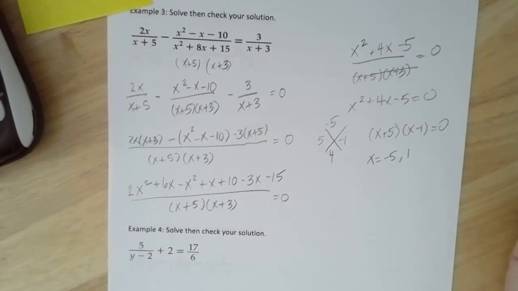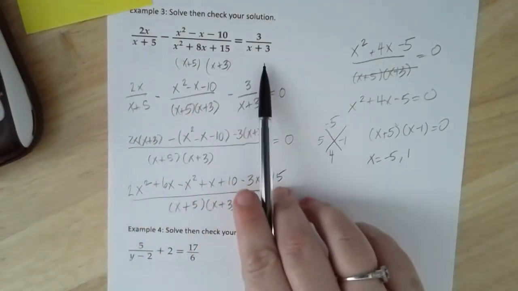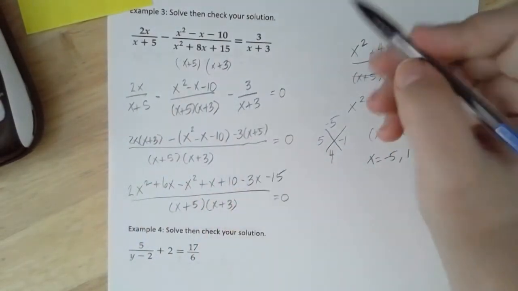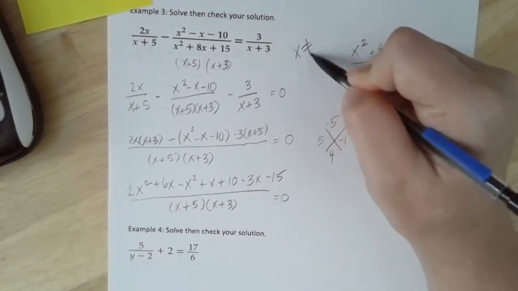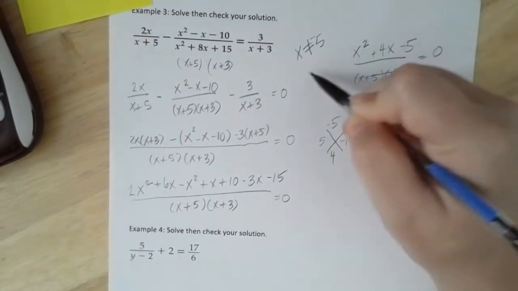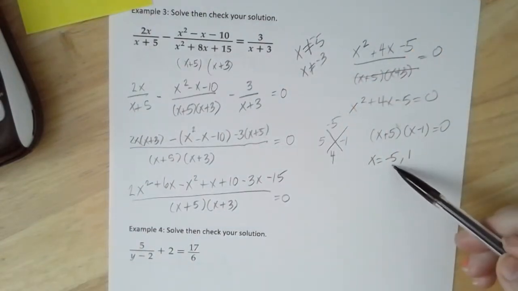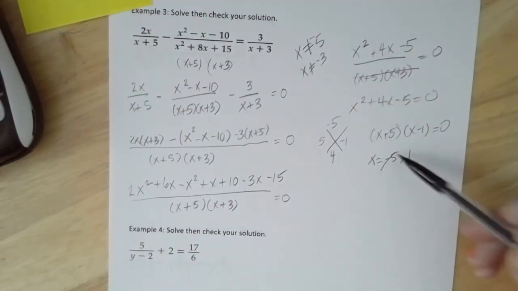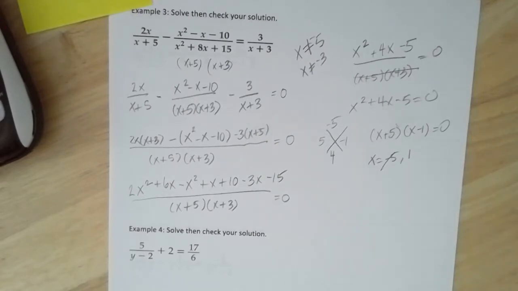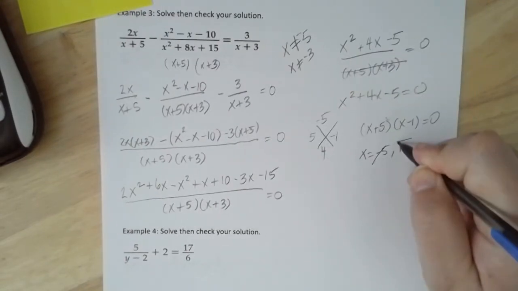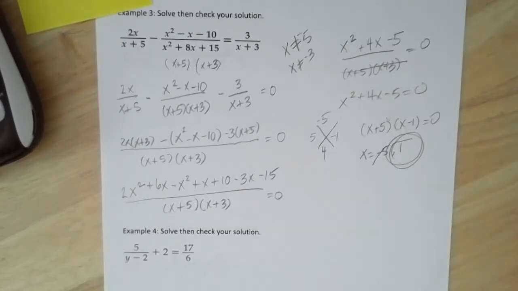Something that I like to do is always set my denominator equal to 0 and find out what I can't have as a solution. So x cannot equal negative 5 and x cannot equal negative 3. Well, guess what? We got negative 5. So we know that's already out as an answer. It cannot equal it. Then you plug in your 1, make sure everything works out, and it does come out. Okay, 1 is a solution.